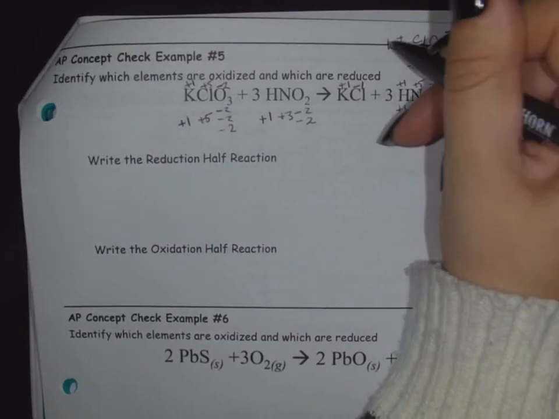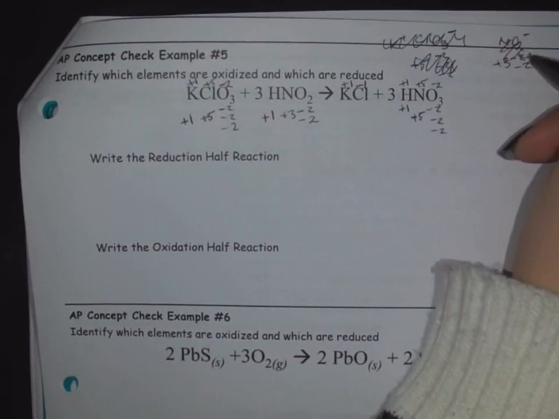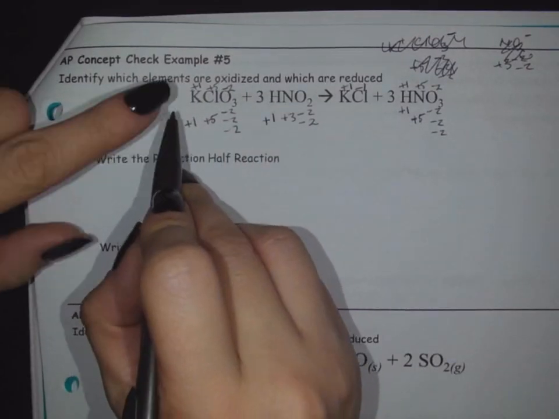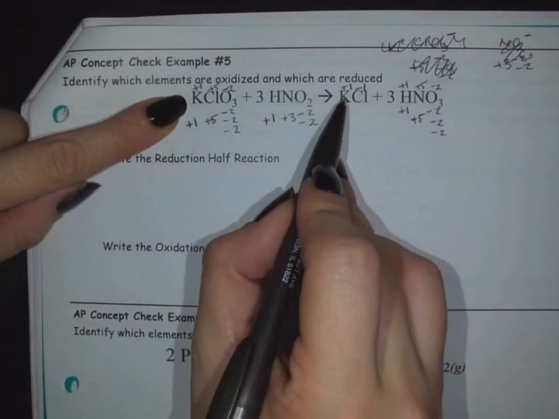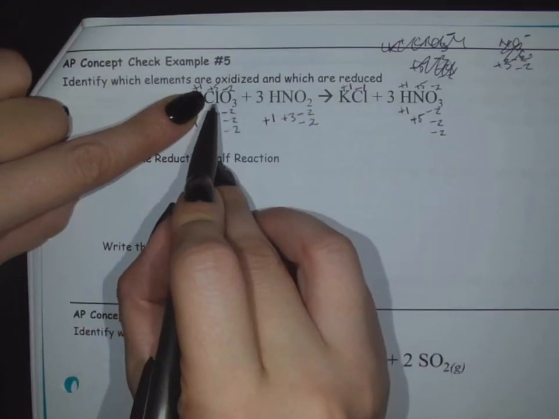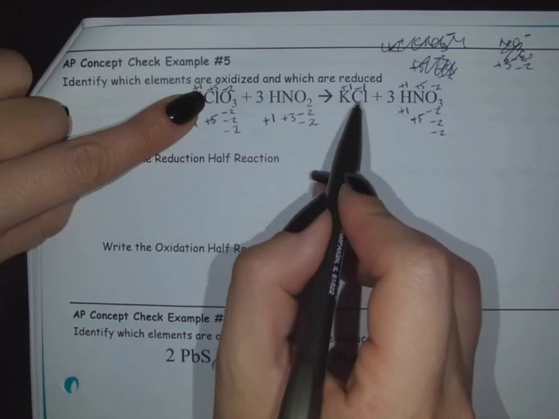All right. What's oxidizing and what's reducing? Potassium went from +1 to +1, so it didn't oxidize or reduce. The chlorine went from +5 to -1.